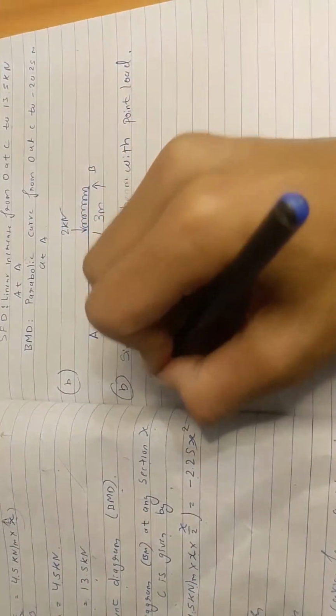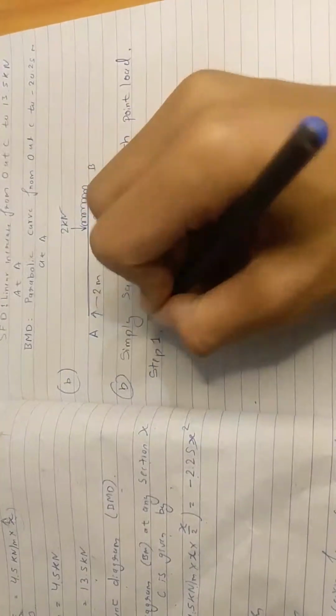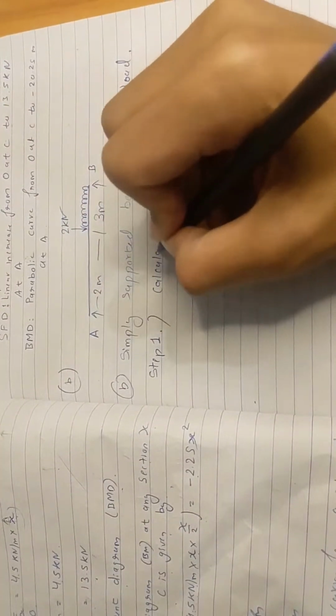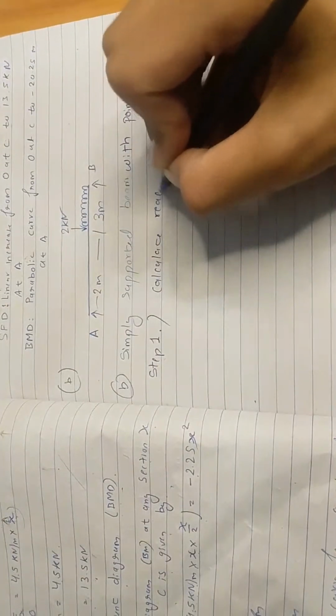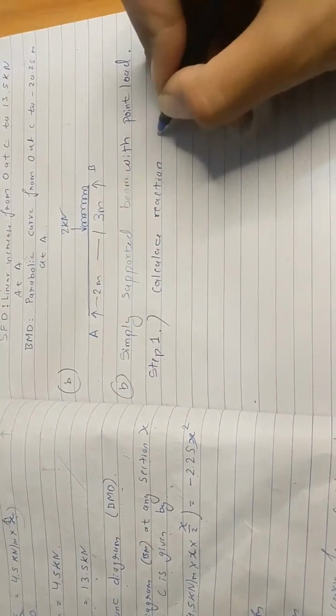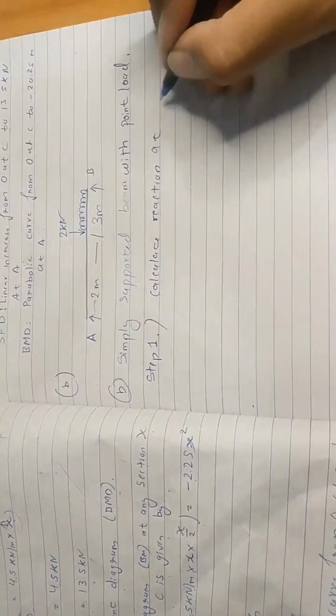So step 1, calculate reaction at A and B.